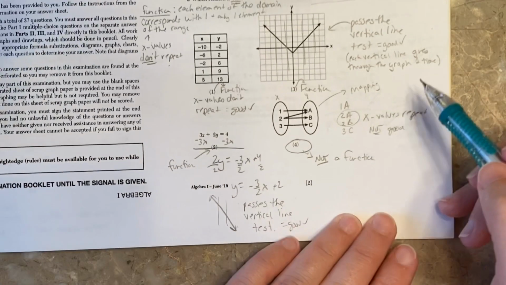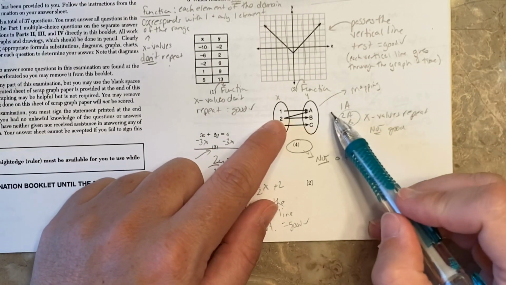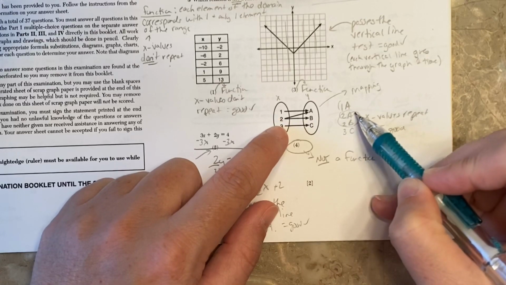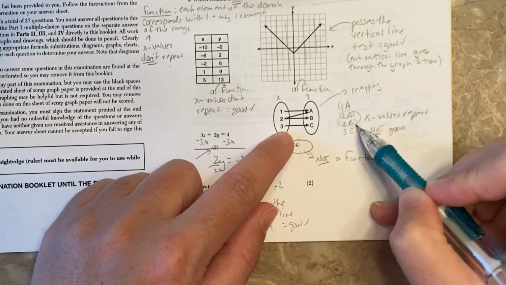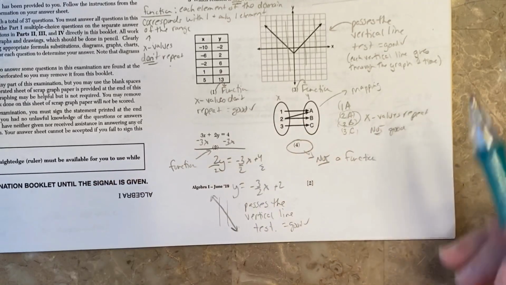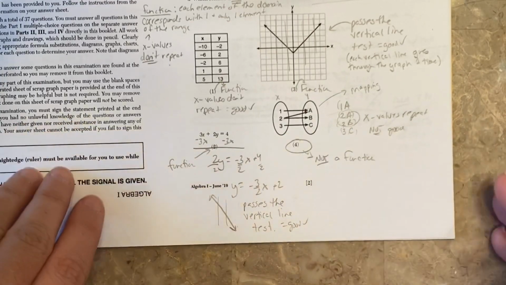And the last one they gave is a mapping, so I made this into coordinates: 1 comma a, 2 comma a, and then 2 comma b, and 3 comma c. So that's why it's no good. The 2 goes to the a and the 2 goes to the b, and that is not okay.